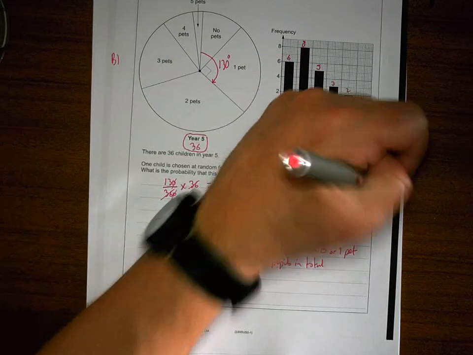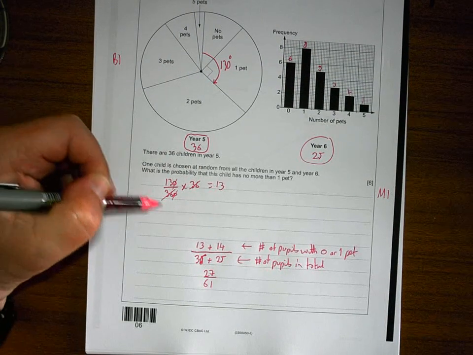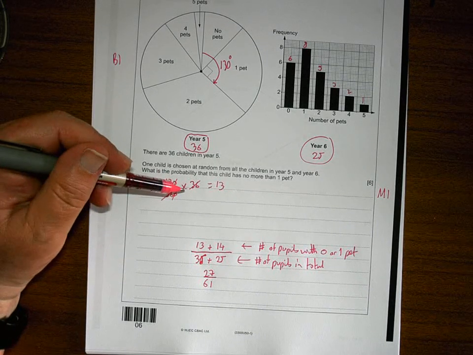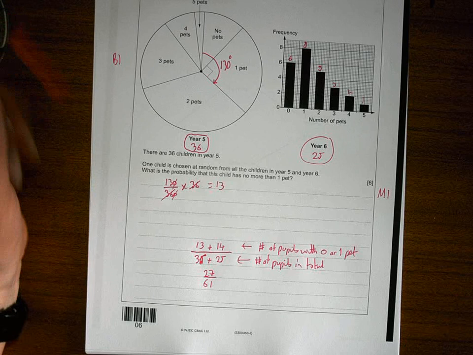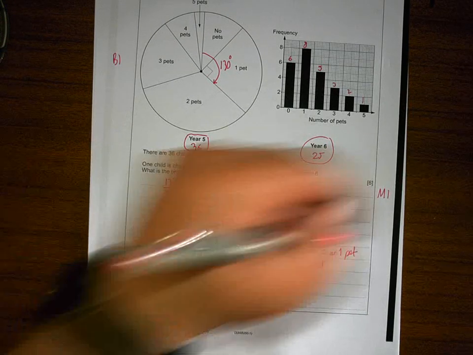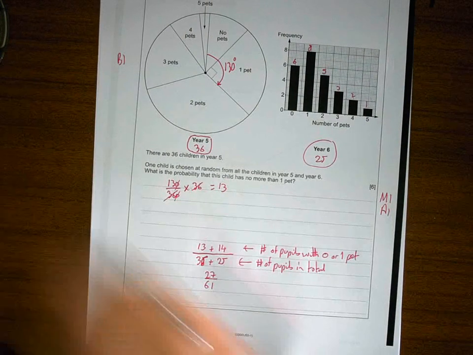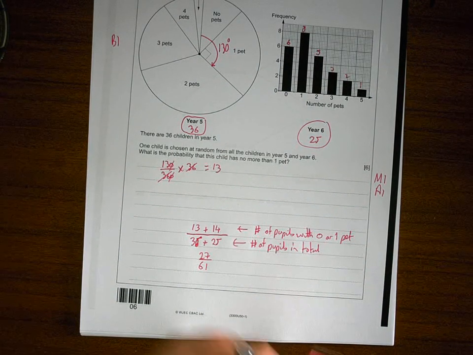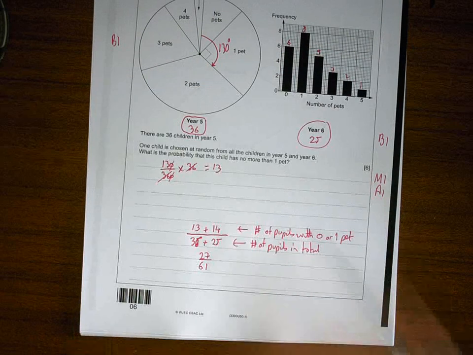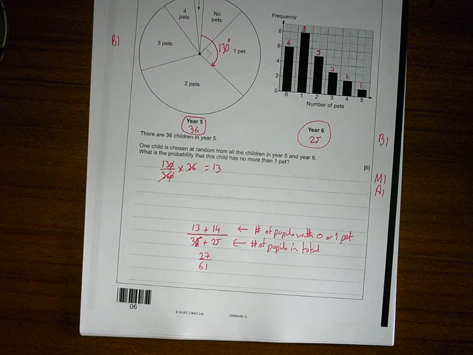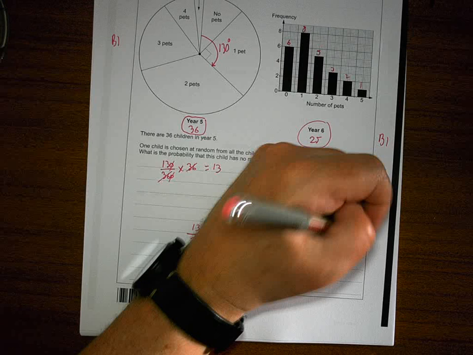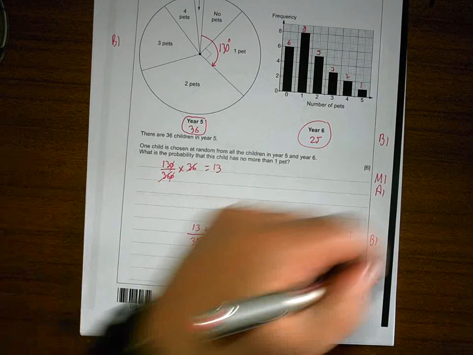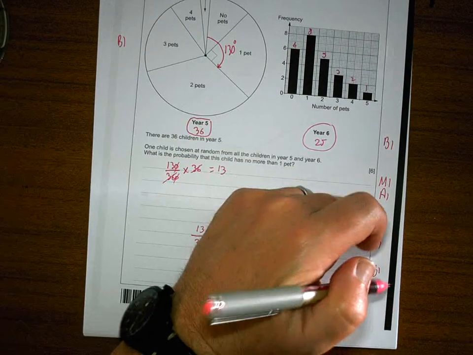There's a method mark for then working out what fraction of the class are going to have no more than 1 pet, and 1 mark for getting 13. There's going to be 1 mark for working out this 25 in year 6, and then 1 mark for the top value and 1 mark for the bottom value. 1, 2, 3, 4, 5, 6.